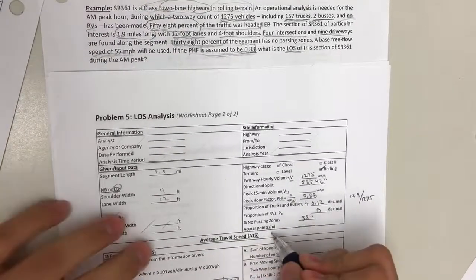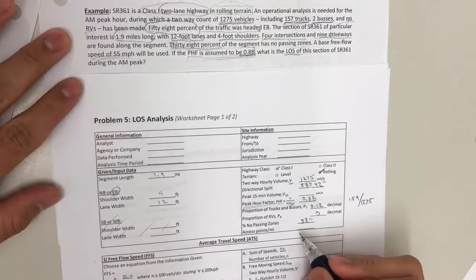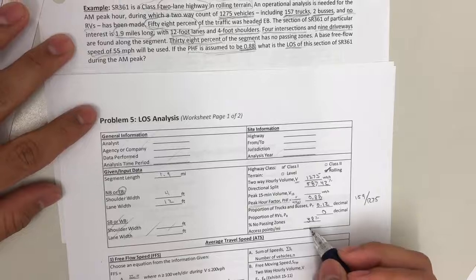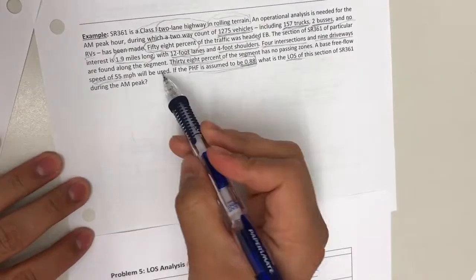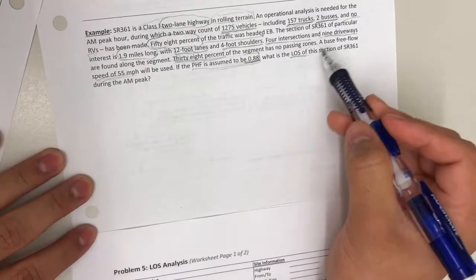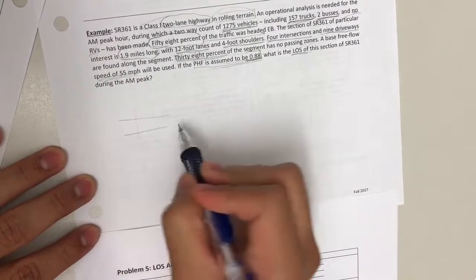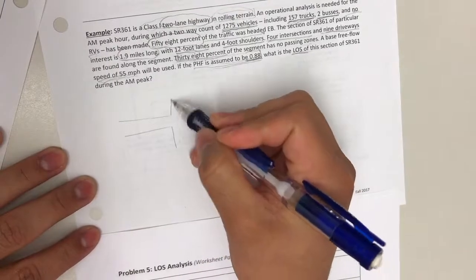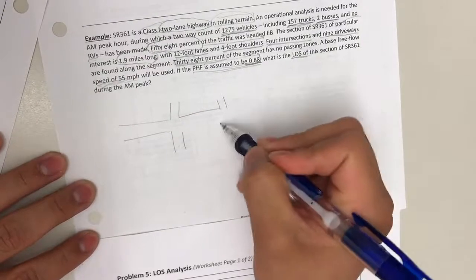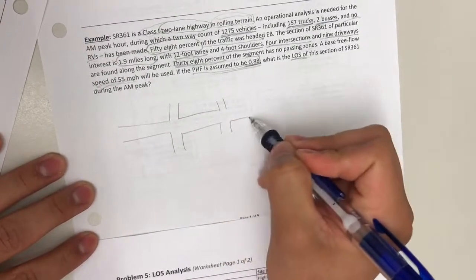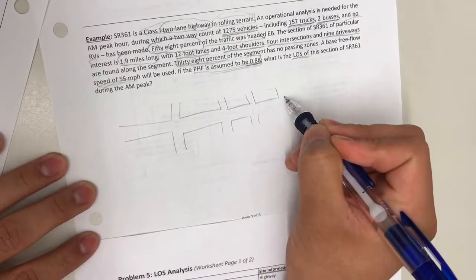And access points per mile. So here, I'll work this out over here. It says there are 4 intersections. So say we have our highway, and there are 4 intersections: 1, 2, 3, 4.